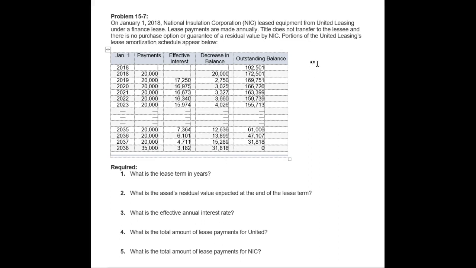Portions of United Leasing's lease amortization schedule appear below. So again, this is actually the lessor's amortization, because both the lessee and the lessor would have to amortize a financing or sales type lease. So we've got our terms here. We see it starts on January 1st of 2018. We know it's the beginning because that's our beginning outstanding balance of $192,501.